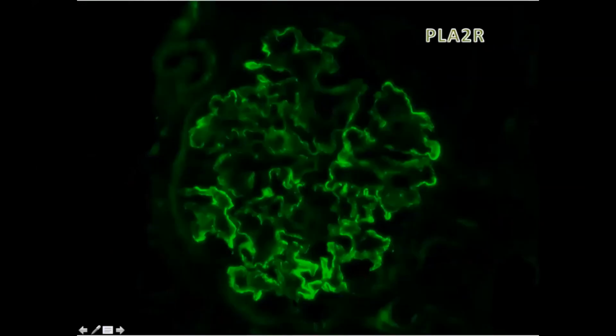So when the PLA2R, okay, and this was the pattern of the PLA2R, a little less intense, maybe an intensity of 2 to 3, but the same pattern, glomerular loops, and then along the glomerular tufts, and granular. All right. Good. And now the PLA2R positivity, it matches the positivity of IgG.